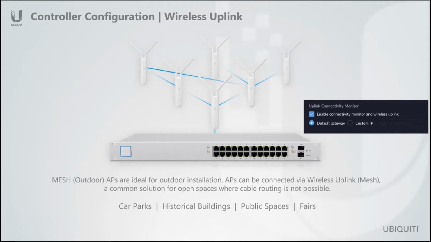This is for scenarios where there is no possible way that we can drag cables to certain situations, where you have car parks, a garden, a lawn where you cannot run a wired cable, across a pool, historic buildings, public places. In all these scenarios, we would require wireless meshing, which means wirelessly connecting one access point to another access point and then providing Wi-Fi access to the clients.